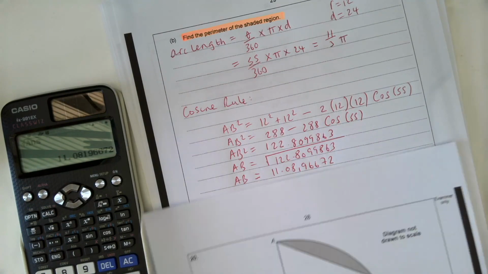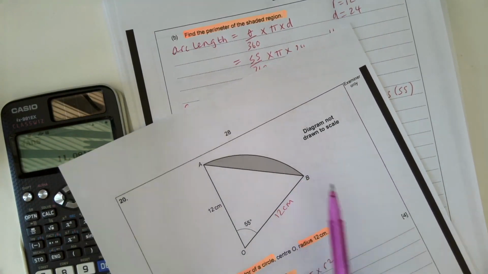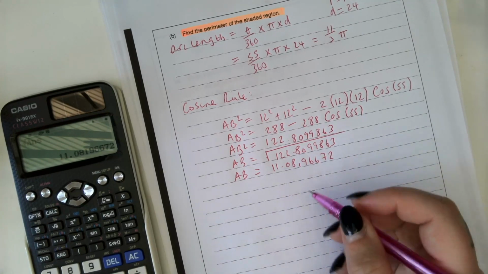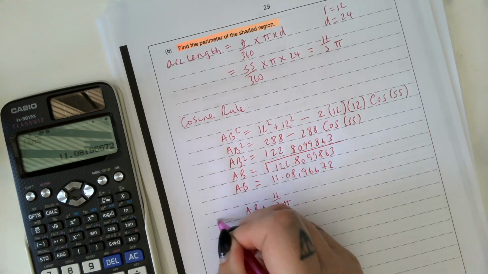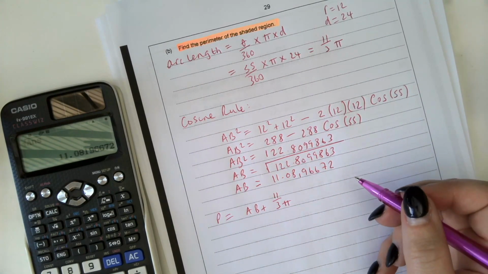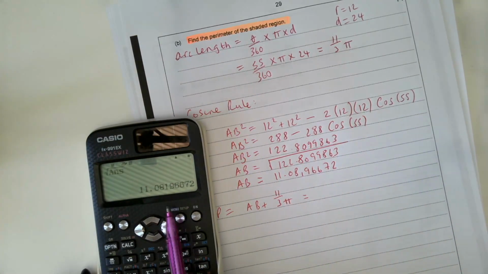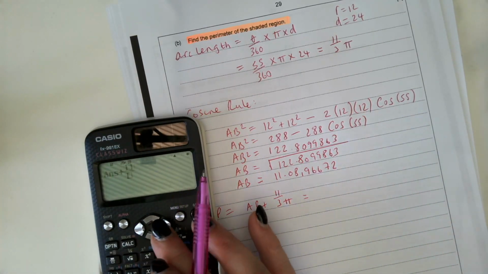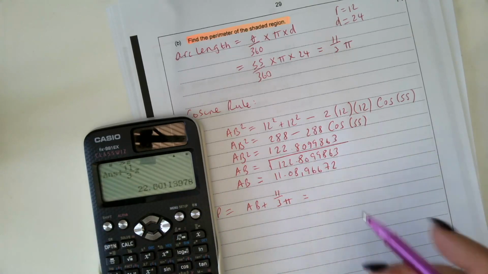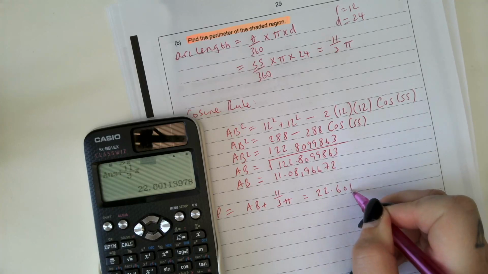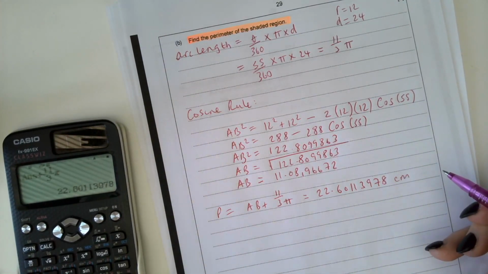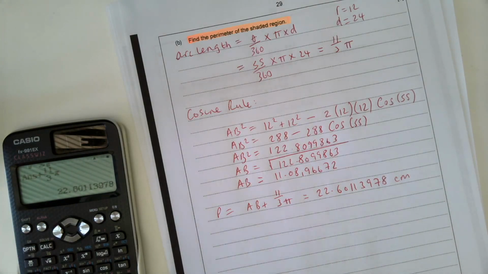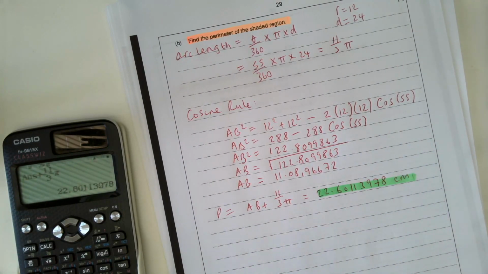But we want the total perimeter, so we want the length AB plus the arc length. So we're going to do AB plus the arc length of 11 over 3 pi, and I've put P there for perimeter. AB is still in my calculator, so I'm going to add the 11 over 3 pi to it, which gives me 22.60113978. Everything's in centimetres, so that's my perimeter in centimetres. Again, it doesn't tell me to round it, guys, so I'm not going to take the time to do that.